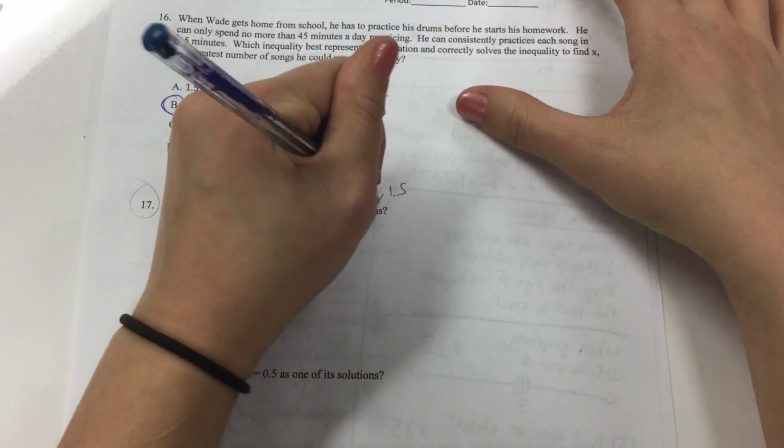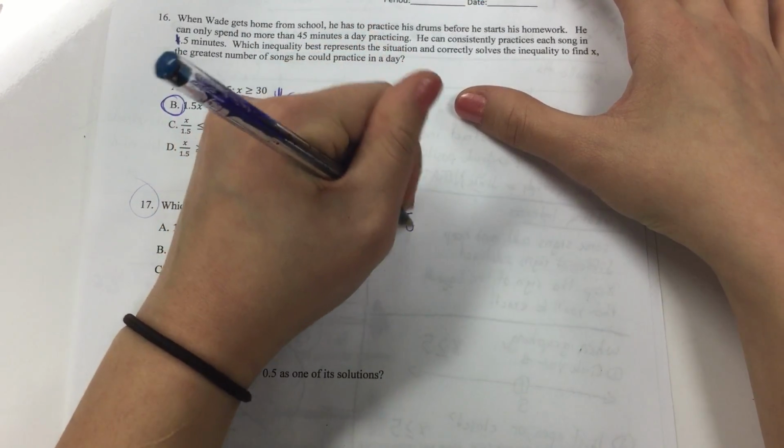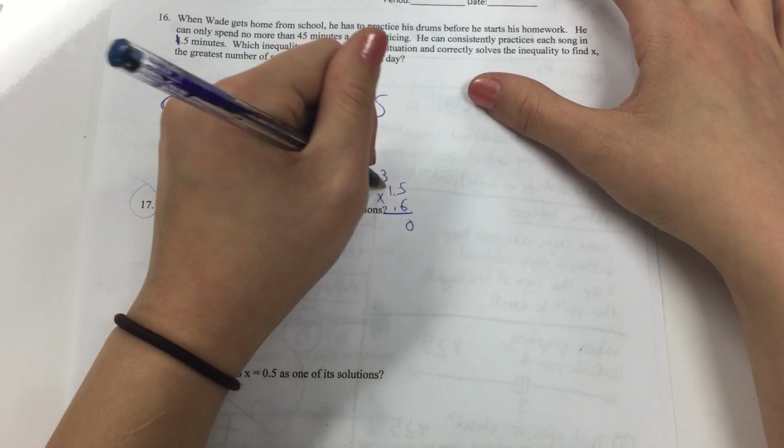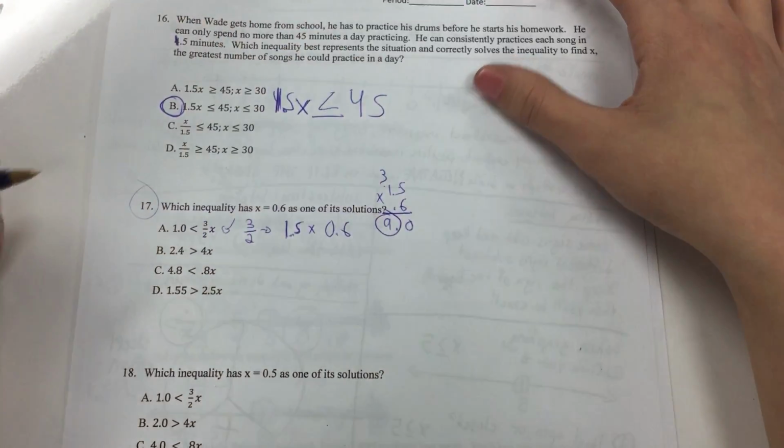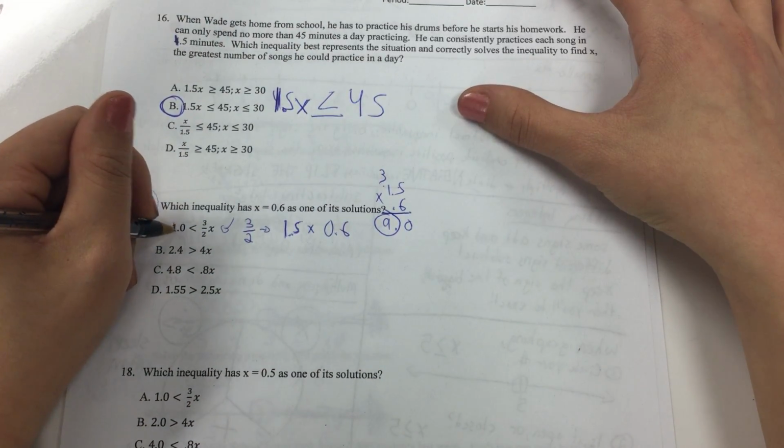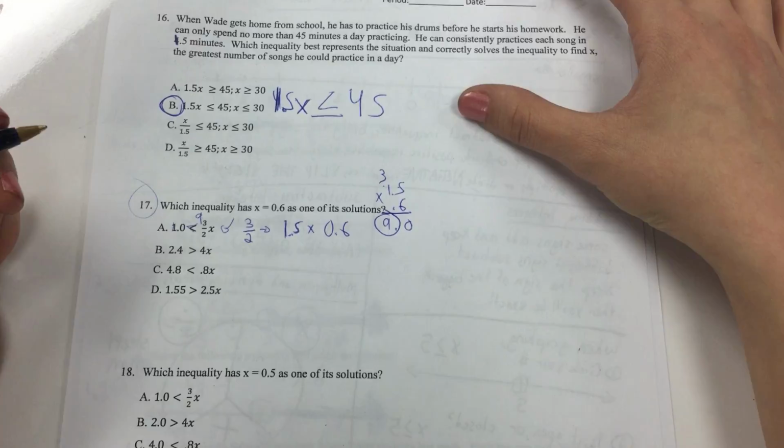I'm going to do 1.5 times 0.6. 5 times 3 is 30. 6 times 1 is 6, plus 3 is 9. And so now I have 9. Is 1 less than 9?